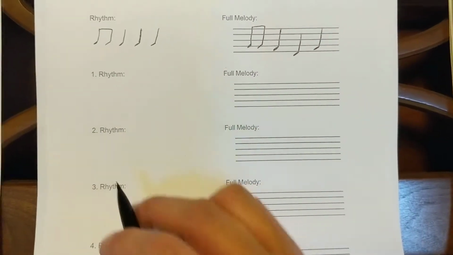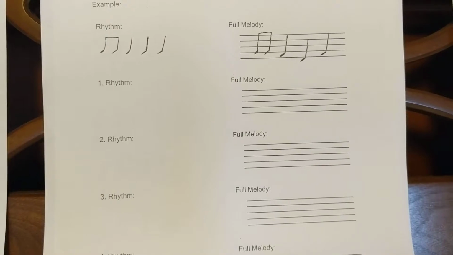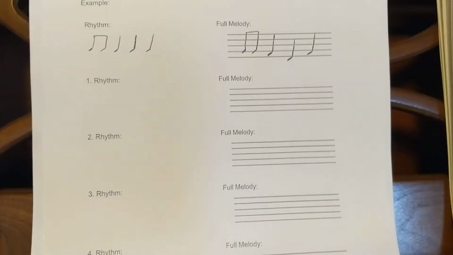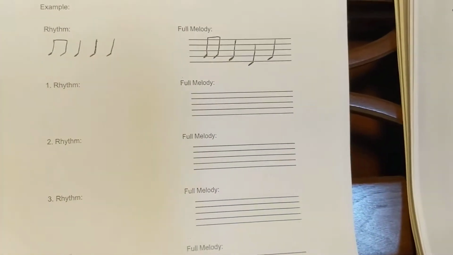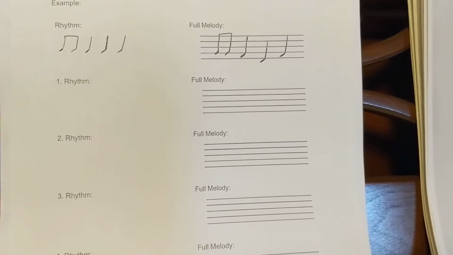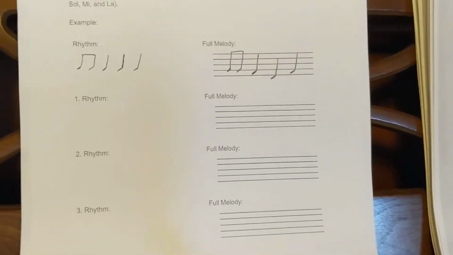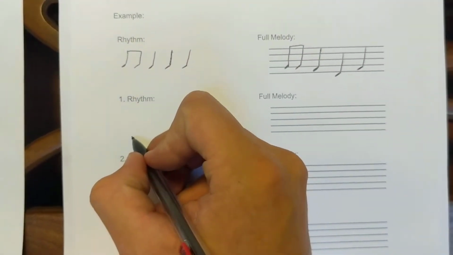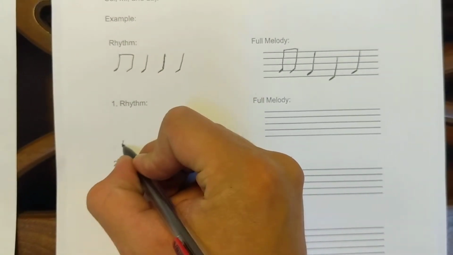So I'm going to be giving you a few examples. Just remember that these are not actually the answers on the quiz. I am making up new ones. So let's say number one was this. 1, 2, 3, 4. Alright, so ignoring all of the notes going up and down, I can hear that it goes ta, ta, ta, ta, ta-a. So that's what I'm going to write.